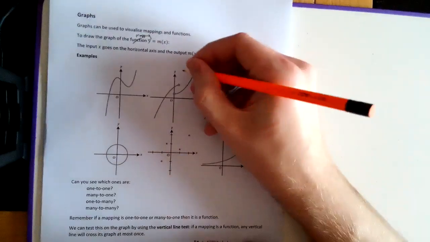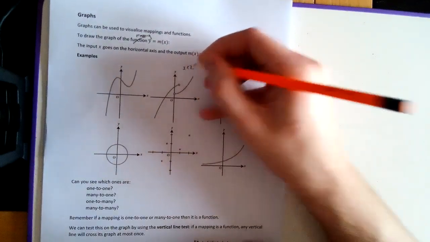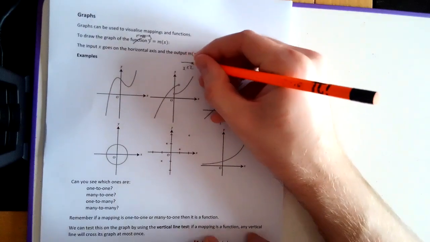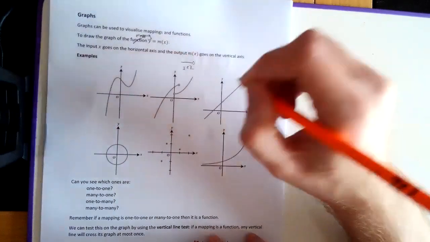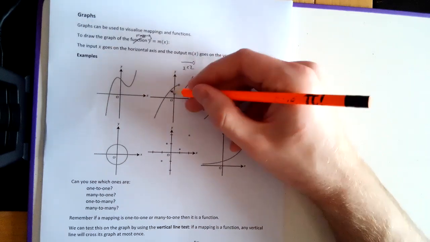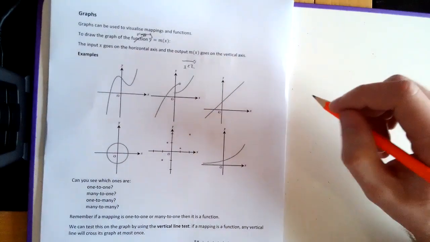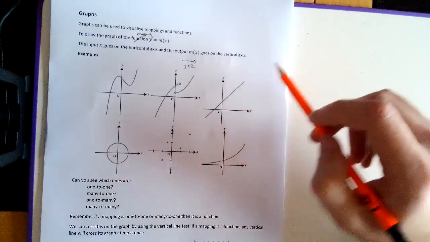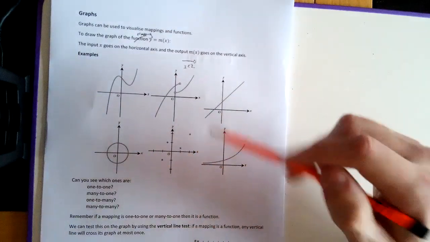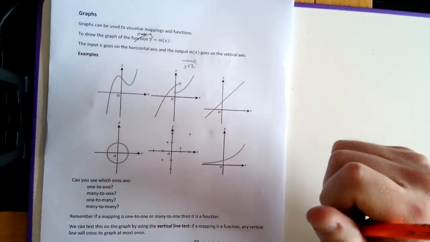So think of the inequality like x is less than 2. You would draw a number line and have a circle at 2. That's all it means. It's not that point. It's every point up to that point, just not that point. Yes, and then we have a straight line, we have a circle, we have a few random dots, and we have a curve like that.